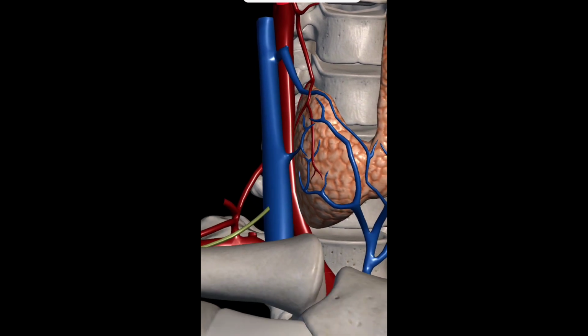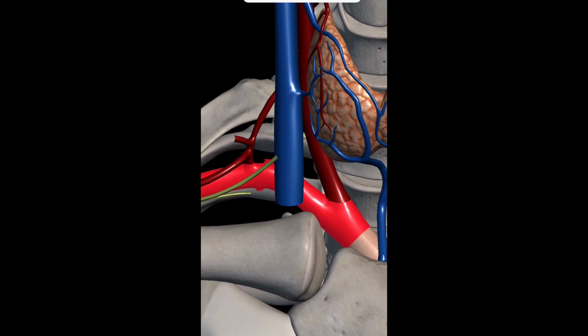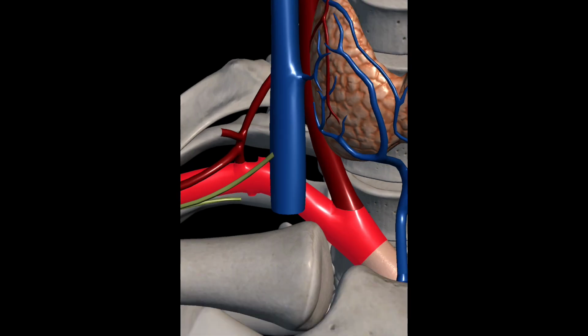We know, as usual, that the aorta is divided into the brachiocephalic trunk, the left subclavian artery, and the left common carotid artery. As we all know, the brachiocephalic trunk gives rise to the right subclavian artery and the right common carotid artery. We are not going into details about it. We are just discussing the thyroid gland now.